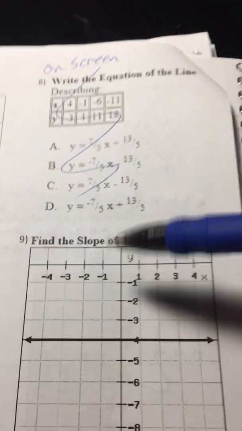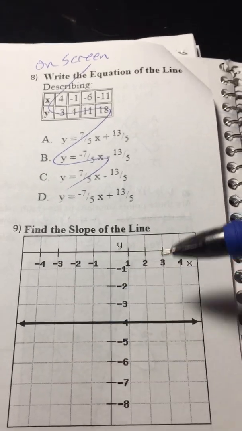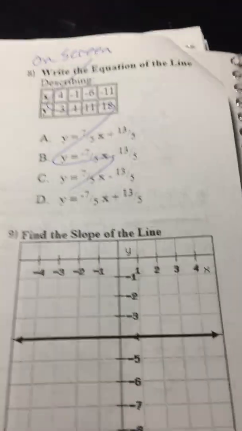Number 9, we're going back to the paper from now on. So here we go. This is the old stuff, find the slope of a line. This is a flat line. If you remember the slope song, if I can do the slope song this way, I'll do it with my pencil. Oops, I get my pencil in here. Where is it? I can't see my pen.